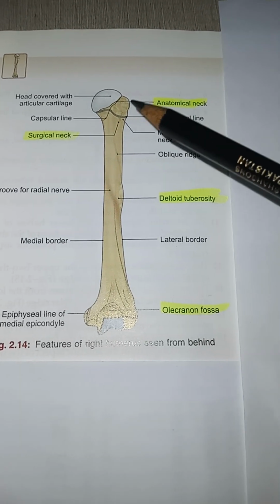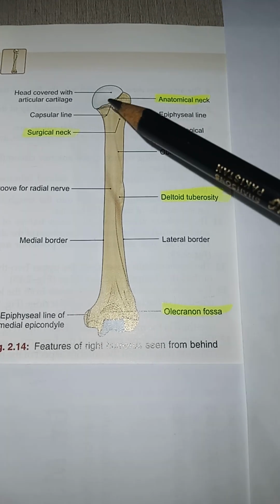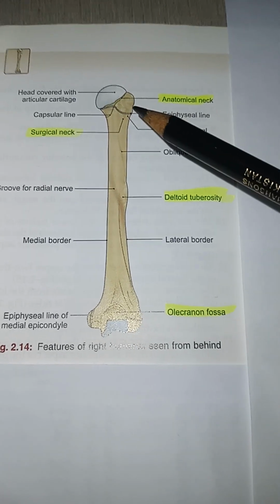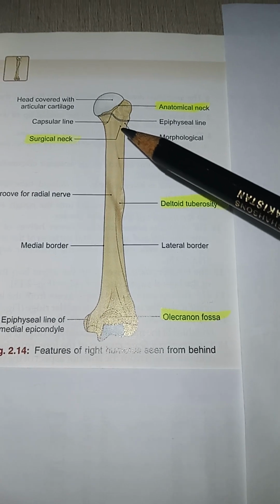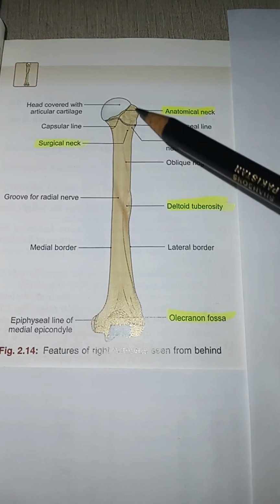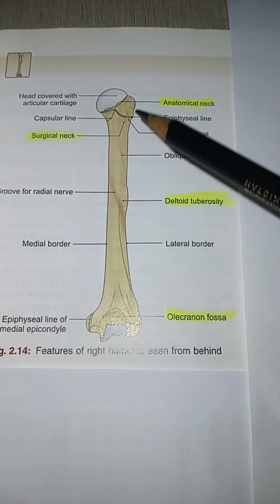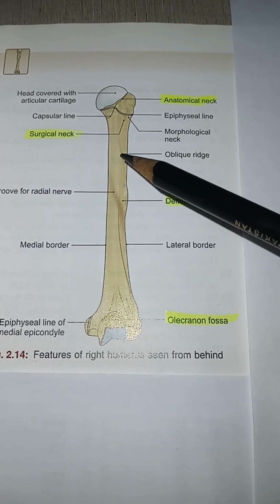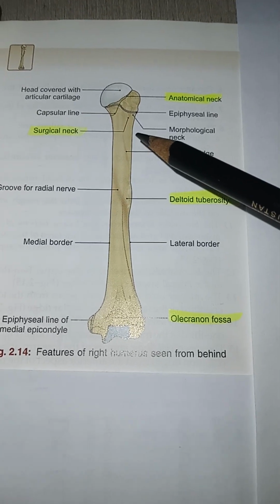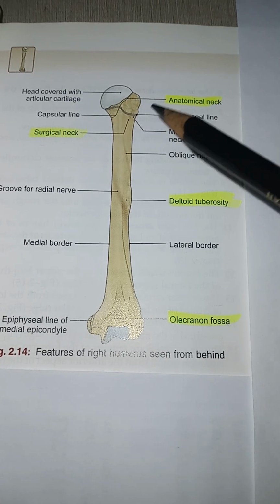You can see the lateral tubercle. We can also observe the anatomical neck separating the head from the rest of the upper portion, and there is also a surgical neck. The surgical neck separates the whole of the upper portion of the humerus from the shaft of the humerus. Now, this is called the surgical neck because, in cases of fracture of the humerus bone, surgeons have observed that this part is most commonly affected.